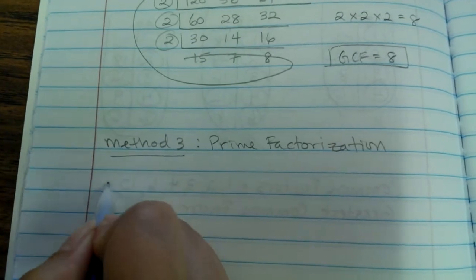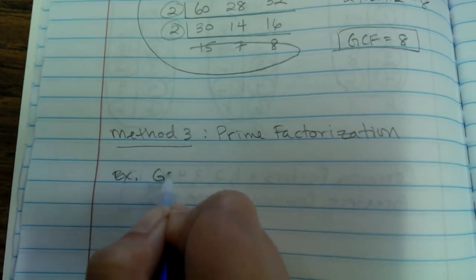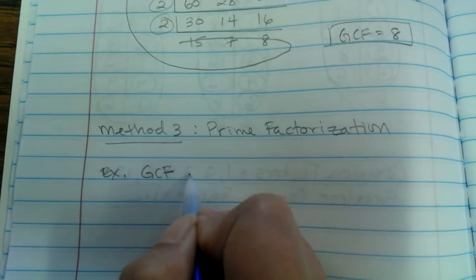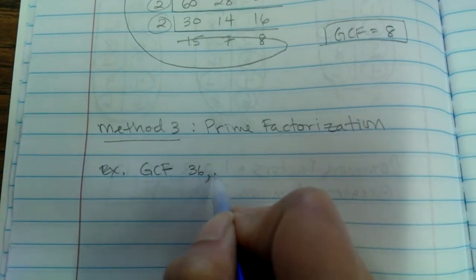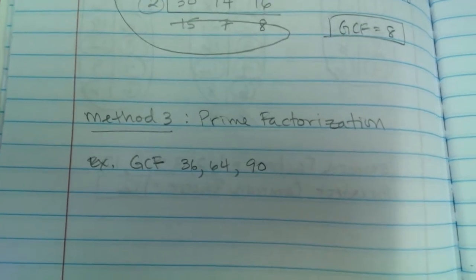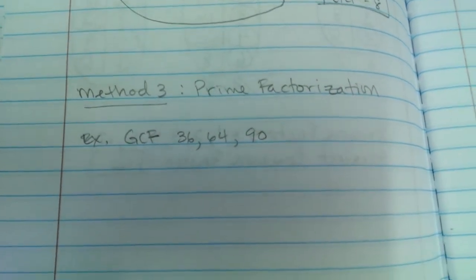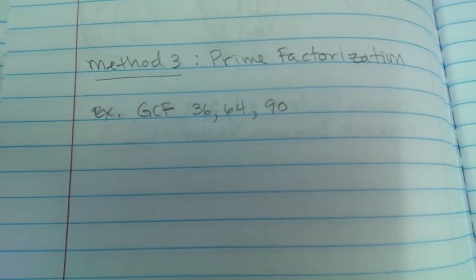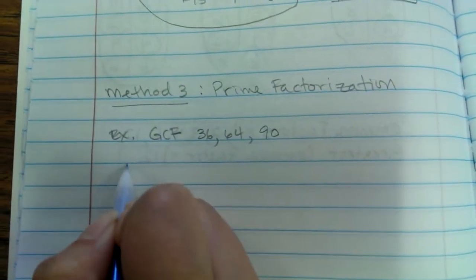So let's do an example. Let's find the GCF for 36, 64, and 90 using prime factorization. So what you're going to have to do first is find the prime factorization of each number. So that's what I'm going to do.